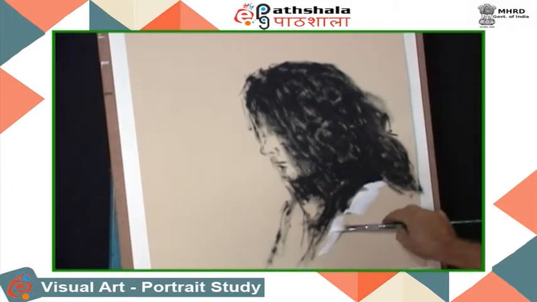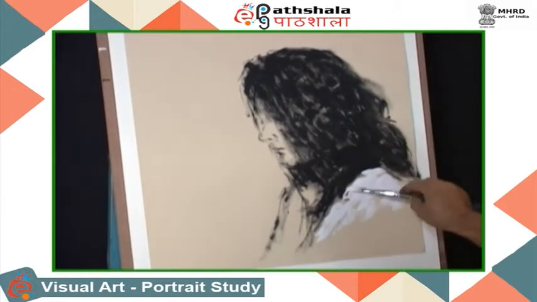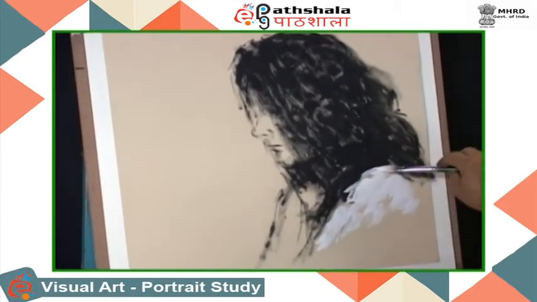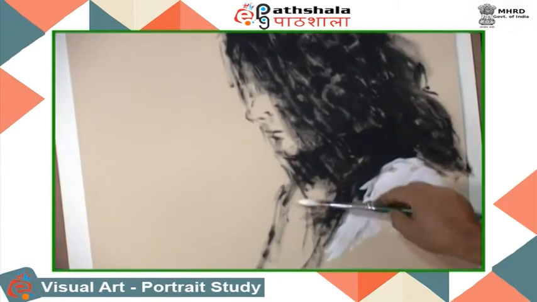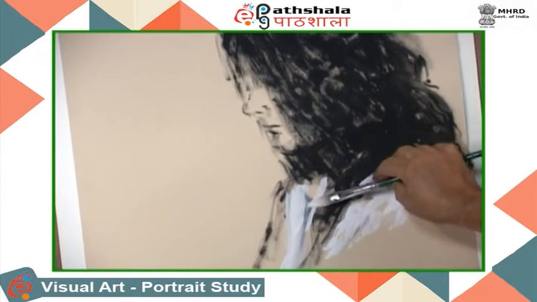I will add white color to give dimension to the drawing, and strong contrast helps the drawing appear more rounded, three-dimensional and real.